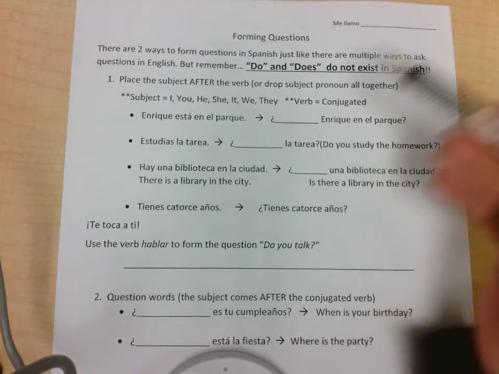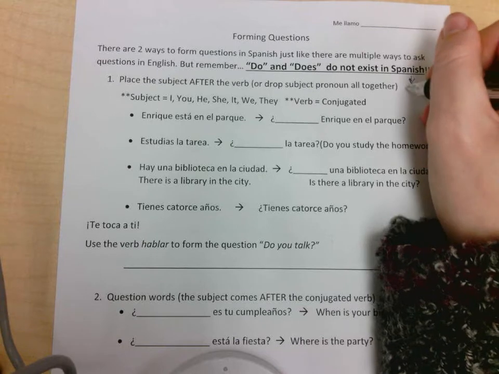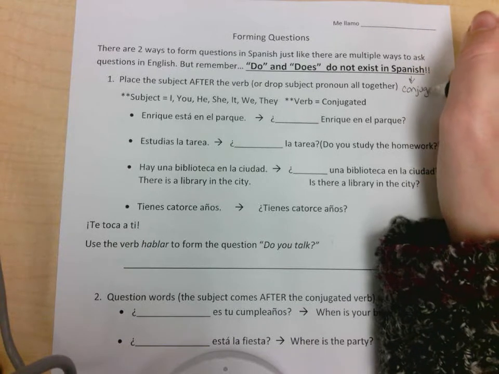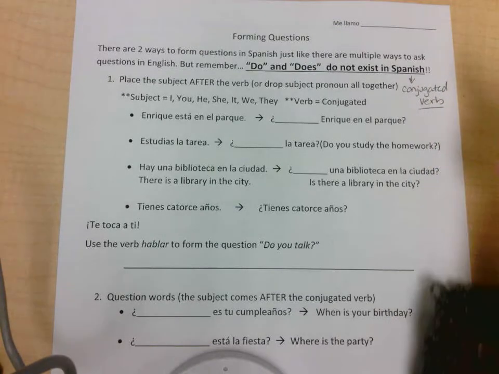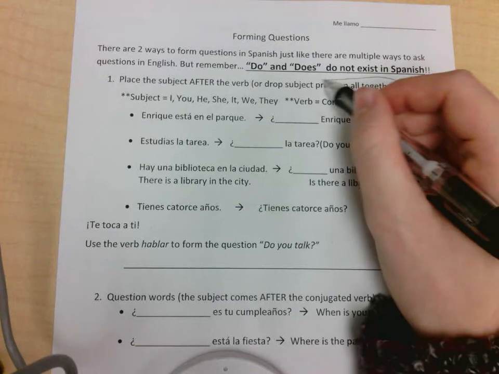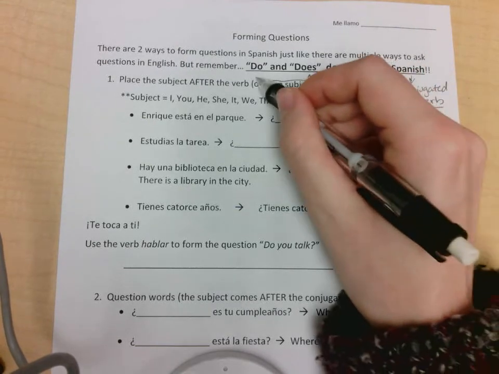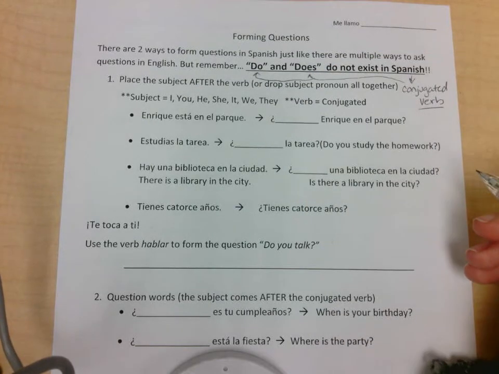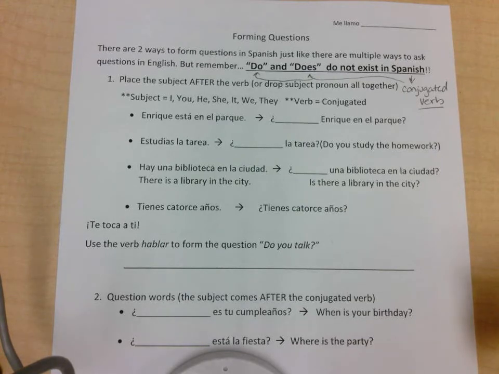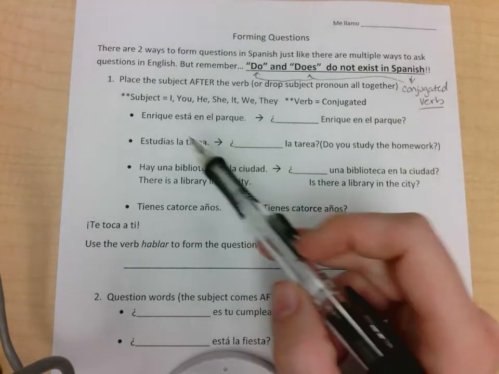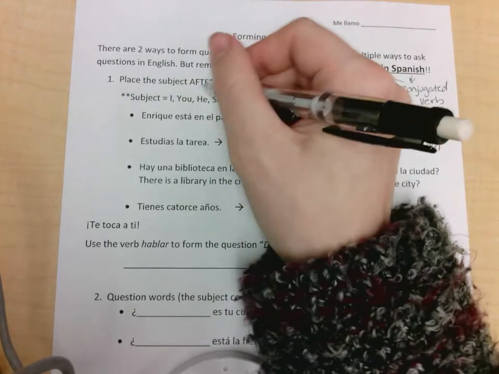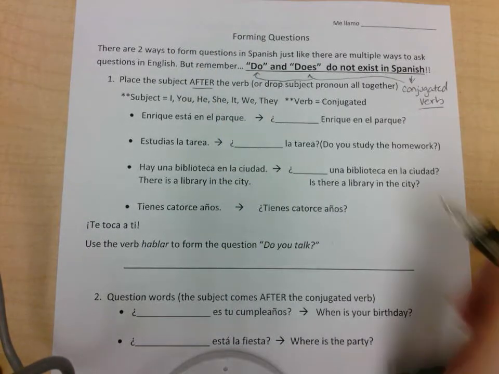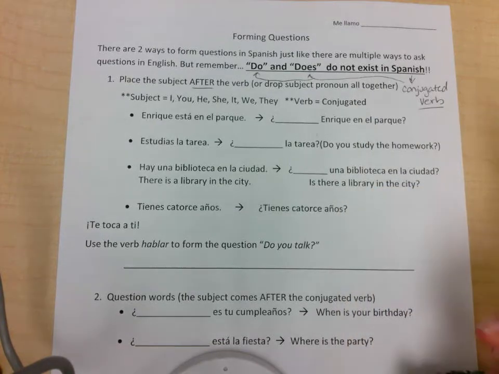We're going to use the conjugated verb in order to talk about does and in order to talk about do. So that's going to be our conjugated verb. Our conjugated verb is going to be our do and our does. So the first way to form questions in Spanish is to place the subject after the verb, or to drop the subject pronoun altogether in the sentence.